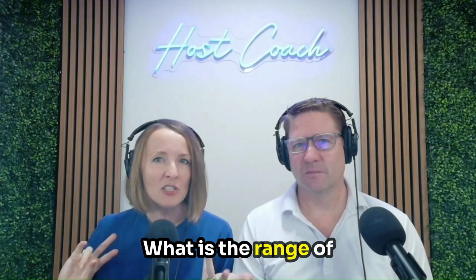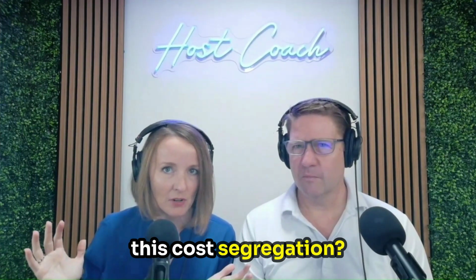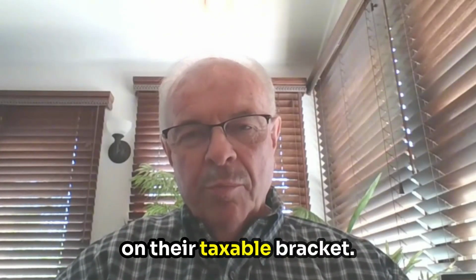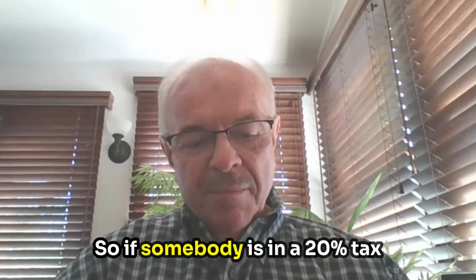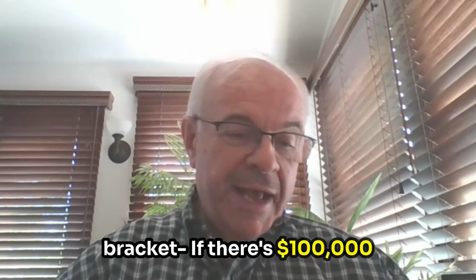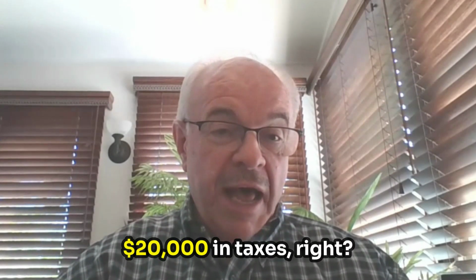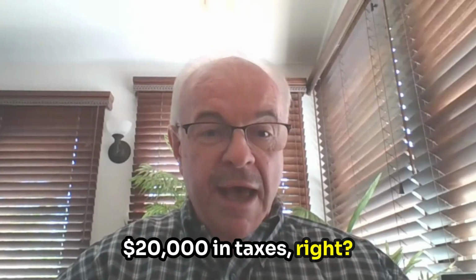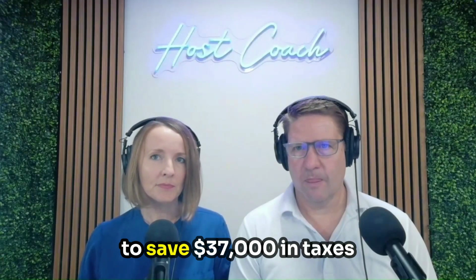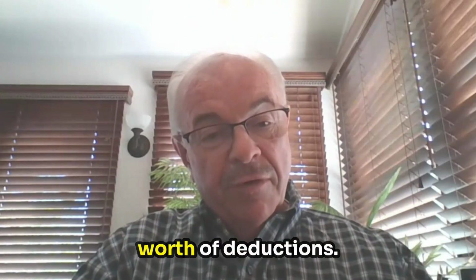What is the range of tax compensation an investor can expect from this cost segregation? So that depends largely on their taxable bracket. So if somebody is in a 20% tax bracket, if there's $100,000 worth of deductions, they're going to save $20,000 in taxes, right? But if they're at a 37% federal tax bracket, they're going to save $37,000 in taxes on that same $100,000 worth of deductions.